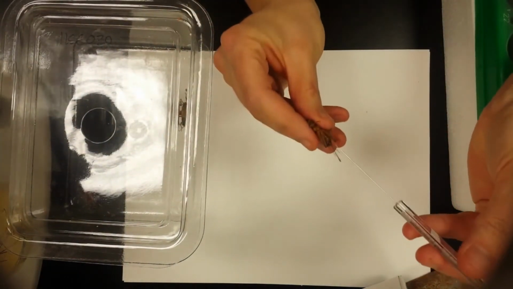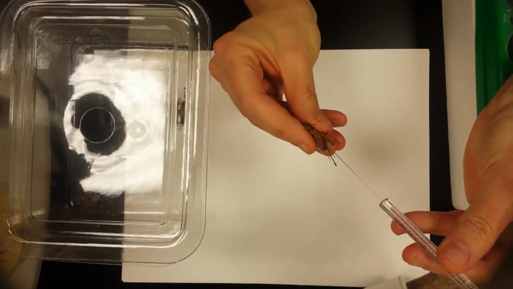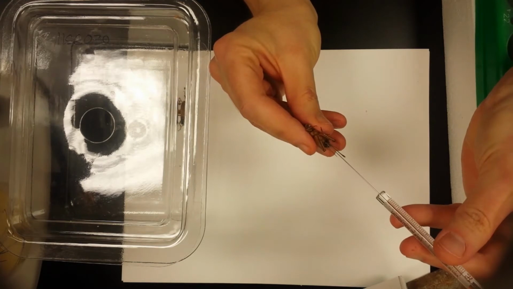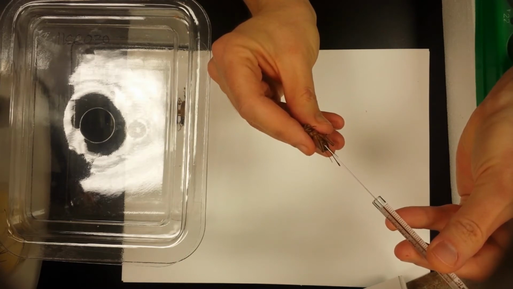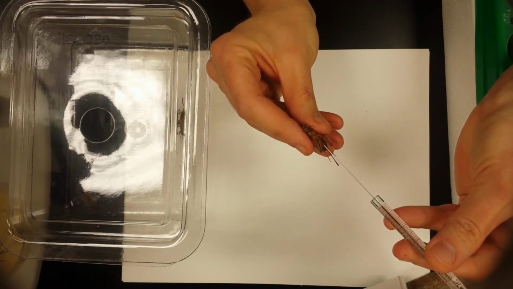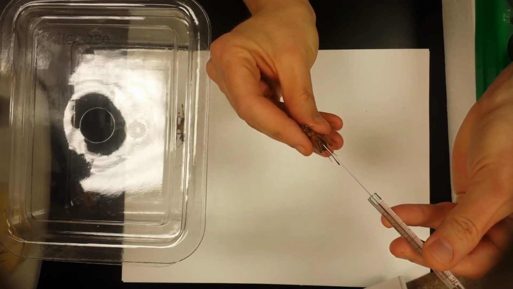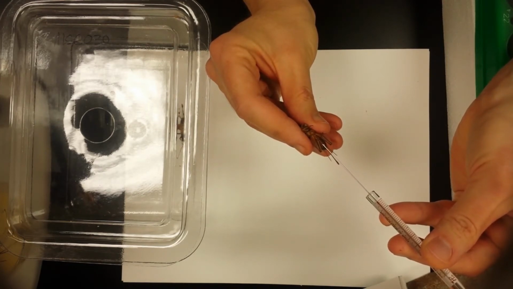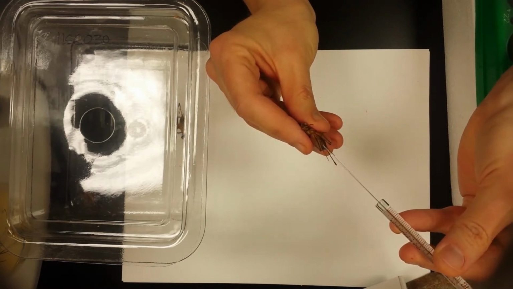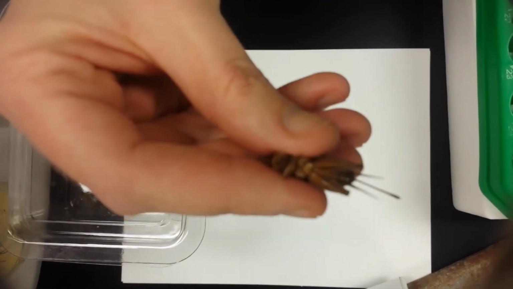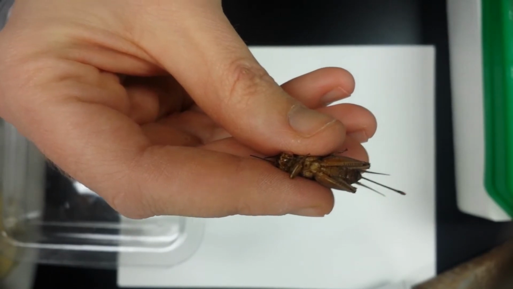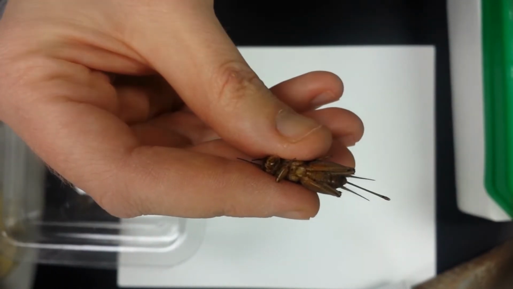I have to brace my arm against something stable to do this. So I'm going to insert the needle between a couple body segments here in her abdomen, and then I'm just going to slowly inject in this amaranth solution. She's trying to be really disgusting by spitting out some of her stomach contents right now. Okay, so there she is. She's been injected, and then we'll wait and come back and take some blood samples.